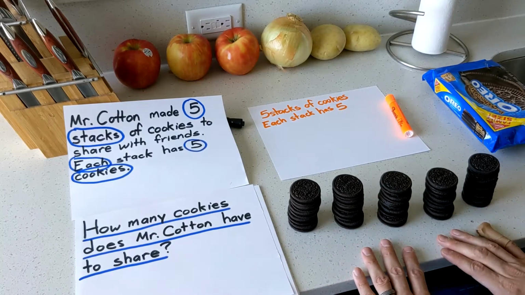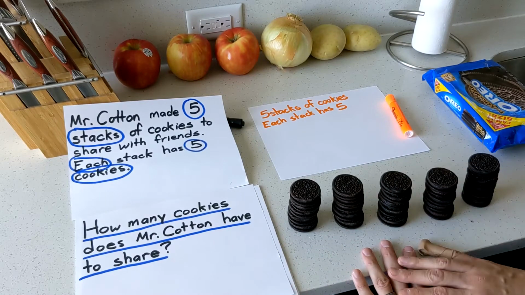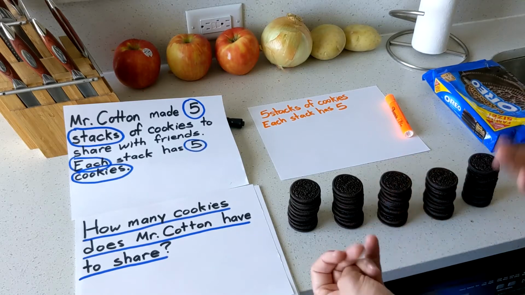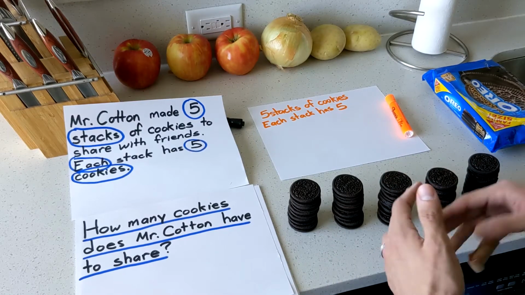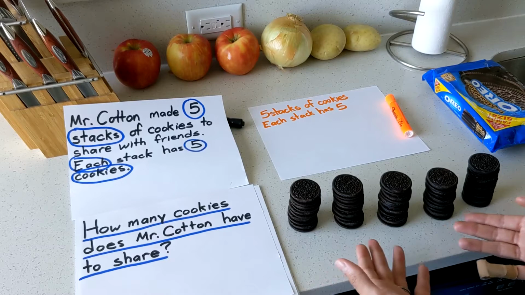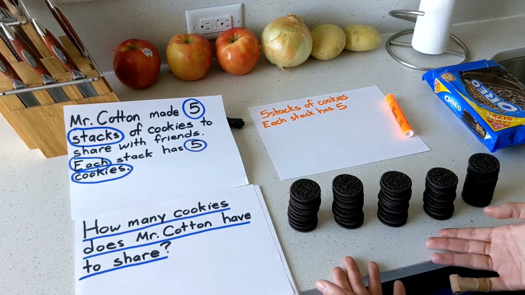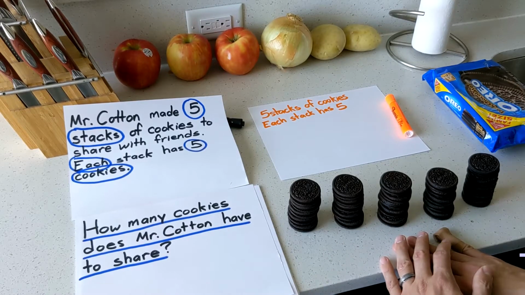Before I move on, I'm going to challenge you to pause the video now and draw a picture of what you see. What does this look like? 5 stacks of cookies with each stack having 5 cookies. Pause the video now.